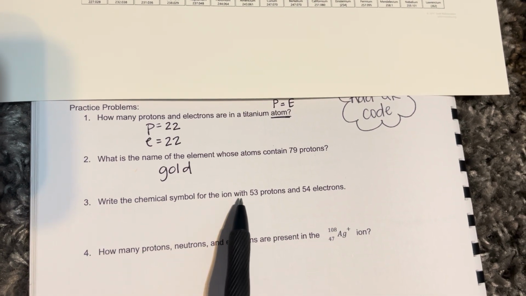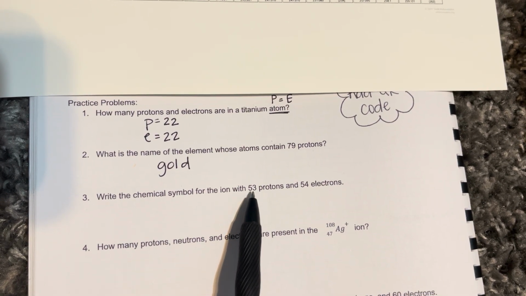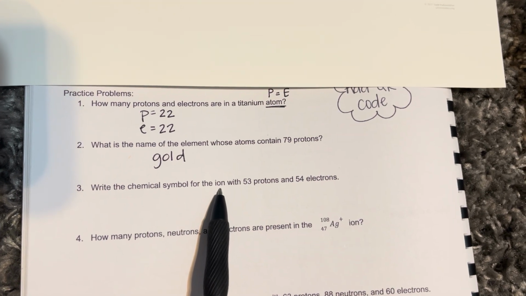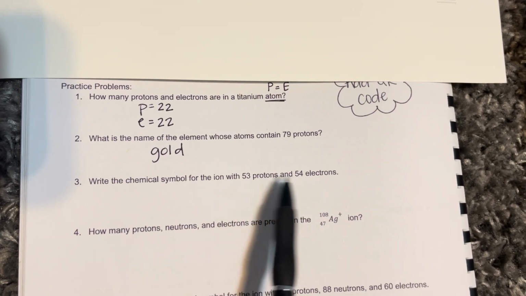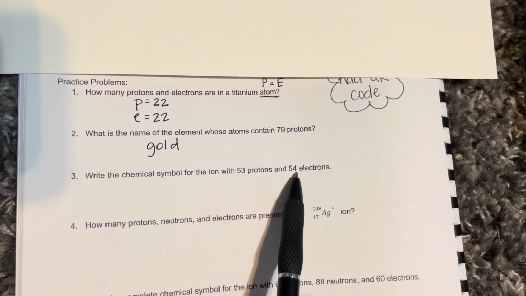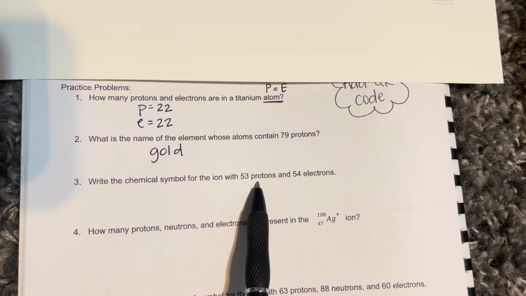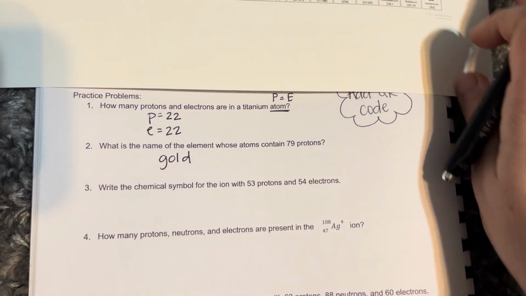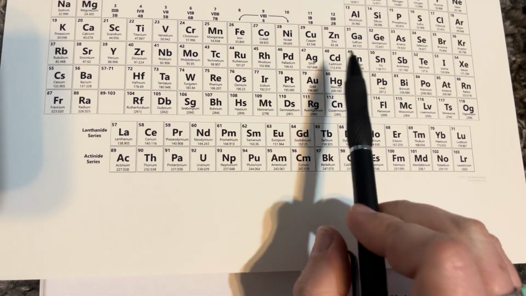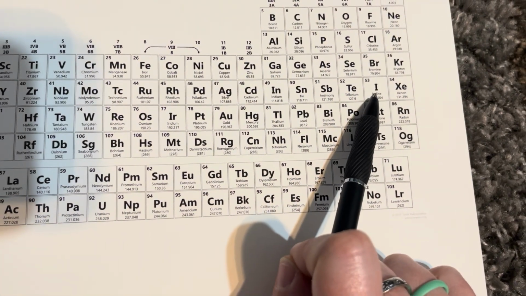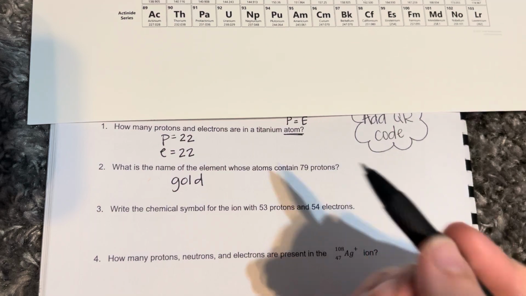Okay, write the chemical symbol for the ion with 53 protons and 54 electrons. So notice it says ion because your charges are not balanced. It doesn't have the same number of protons and electrons. The first number, this 53 protons, that's going to tell us what element it is. So we're going to go on the periodic table, find 53. All the way over here, that is iodine. So my symbol for that is I.